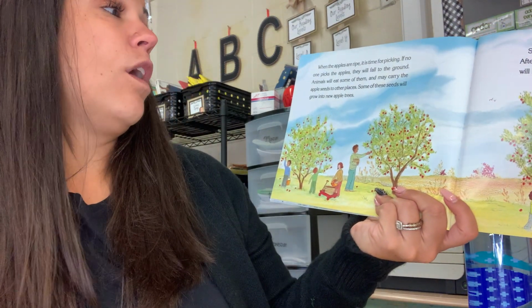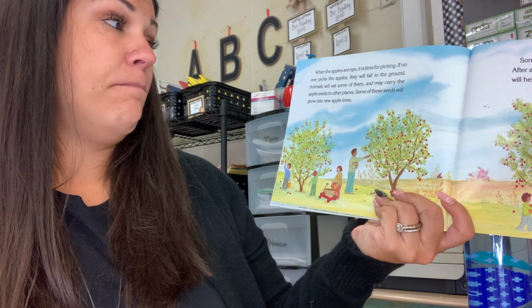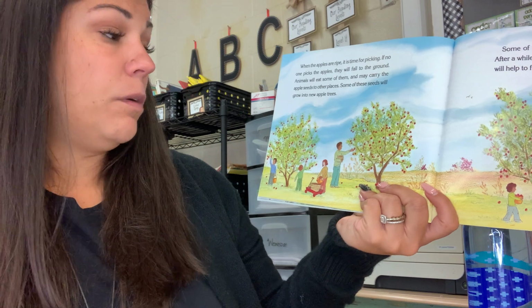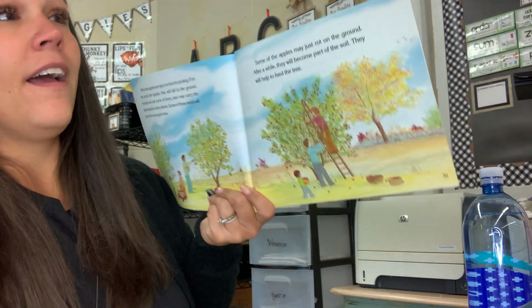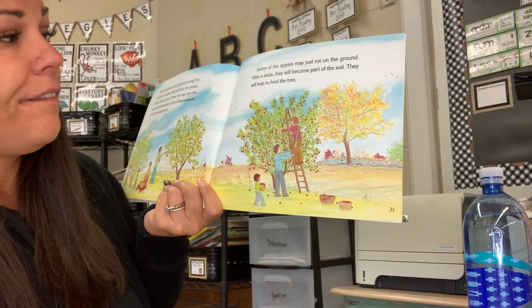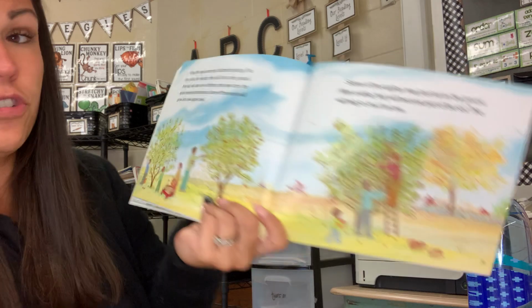When the apples are ripe, it's time for picking. If no one picks the apples, they'll fall to the ground. Animals will eat some of them, and many carry the apple seeds to other places. Some of these seeds will grow into new apple trees. Some of the apples may just rot on the ground. After a while, they will become part of the soil. They will help to feed the tree. Okay, so again, if the apples don't get picked, they fall to the ground, okay? And they become food or they become new apple trees.